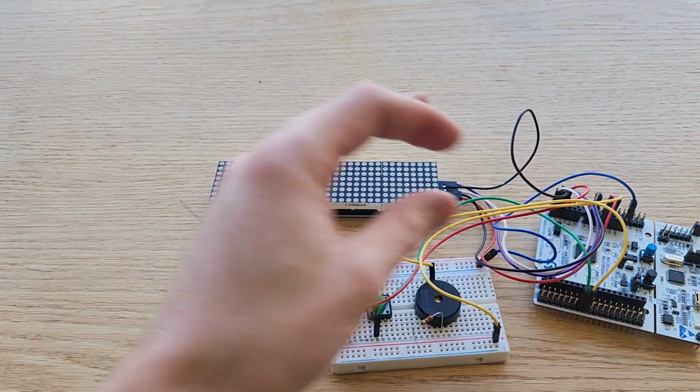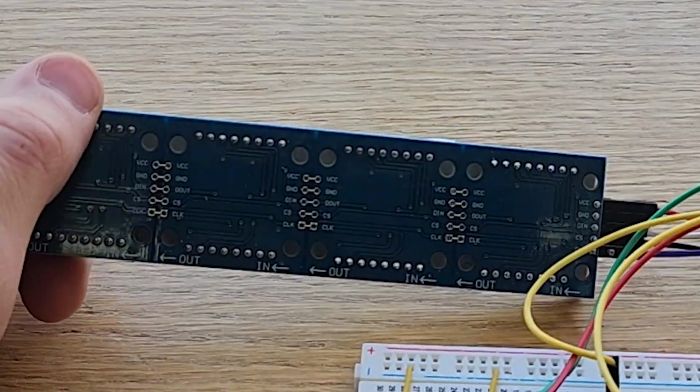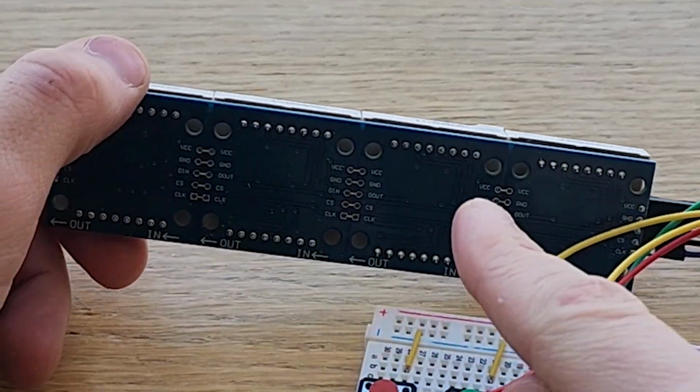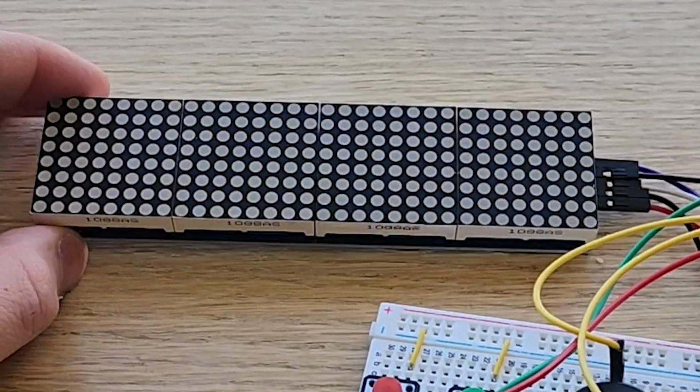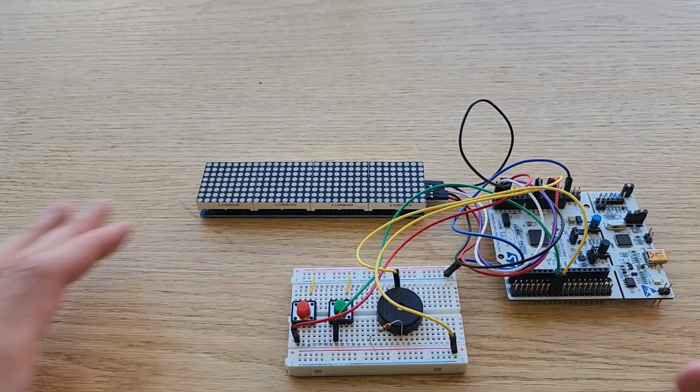So we have our physical circuit here. You'll notice that these pins down here are connected to each other along solder bridges, so the information can make it to the whole thing. And this is the whole circuit.